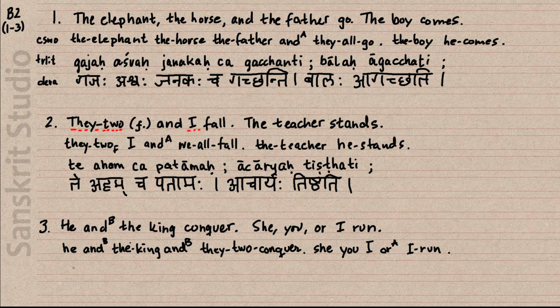Then we are going to do our transliteration. Then he, saha, cha, and the king, he's a nripaha. And another cha.